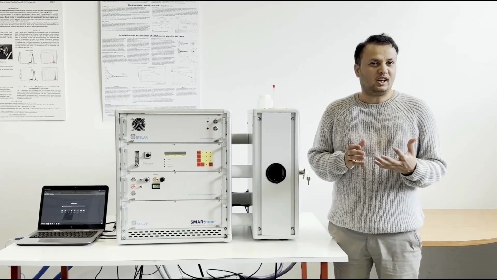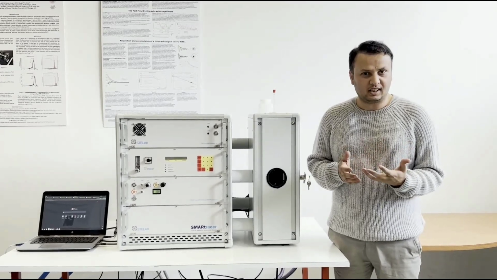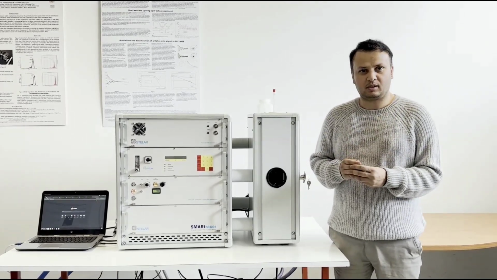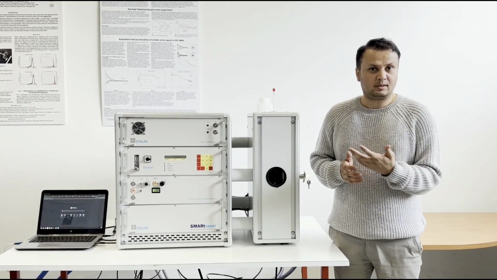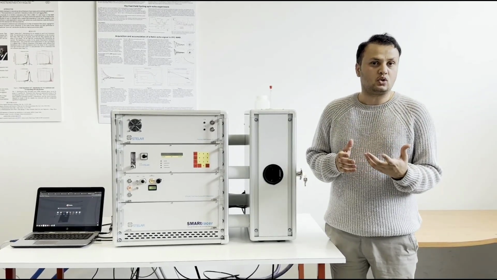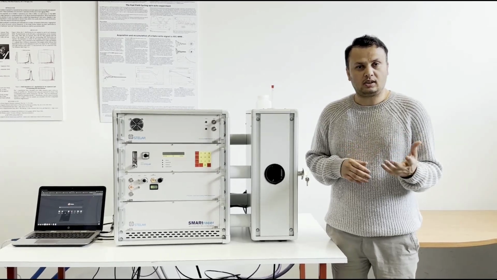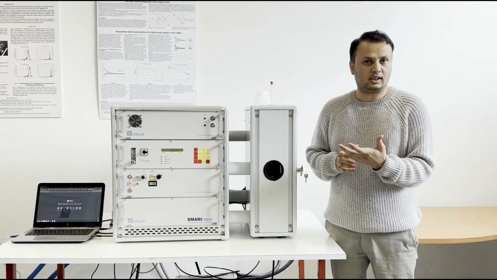So at Stelar we have equipment to perform NMR experiments for field cycling and also for time division NMR. For field cycling we have two main instruments. One is Spin Master, which is our main instrument, which can be used from 10 kilohertz to 40 megahertz, and it has a range of 1 Tesla.